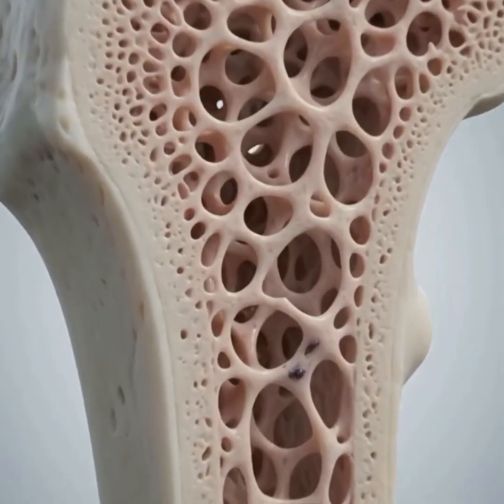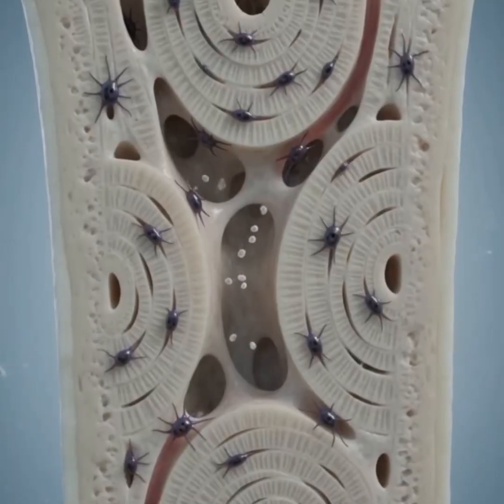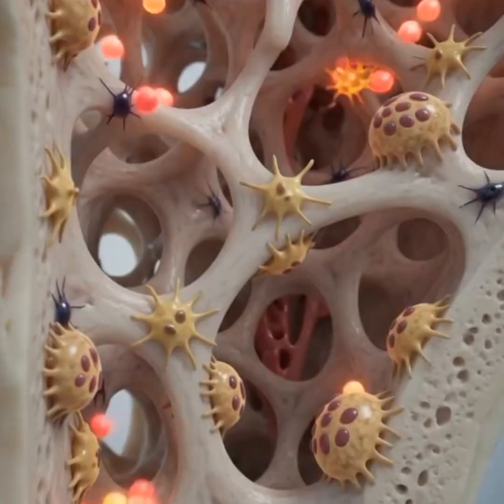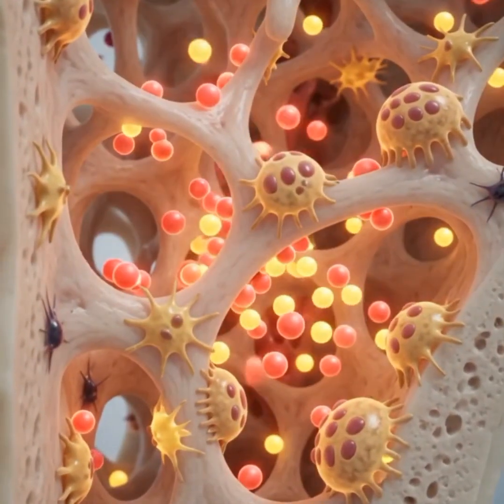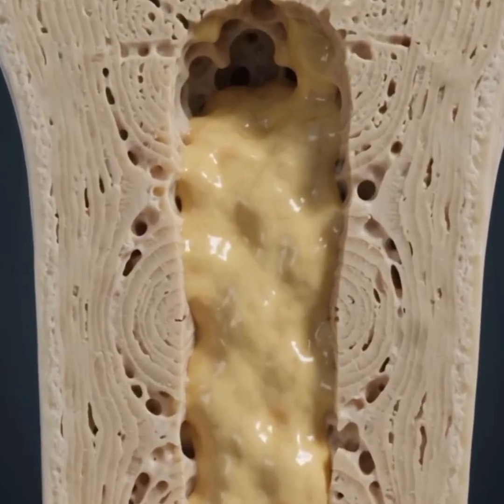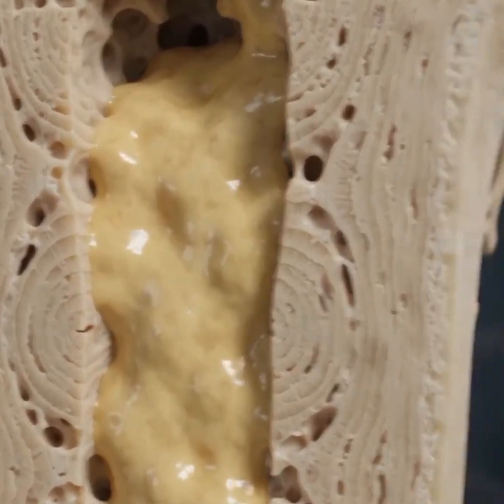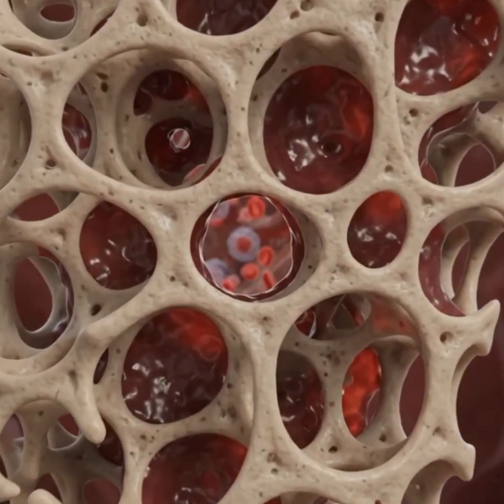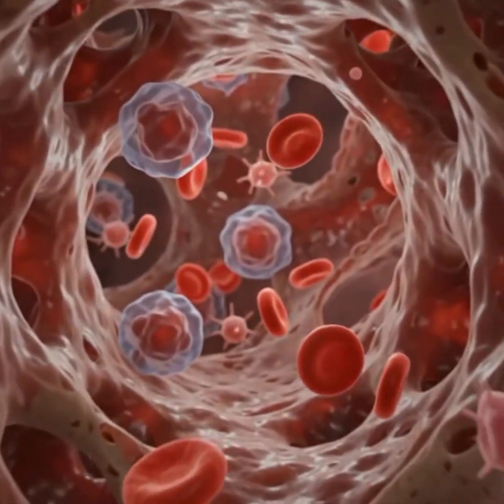Bone tissue varies in metabolic activity. Spongy bone features rapid mineral exchange, while compact bone is primarily mechanical. Compact bone houses yellow marrow for fat storage. Spongy bone contains red marrow, driving blood cell production.